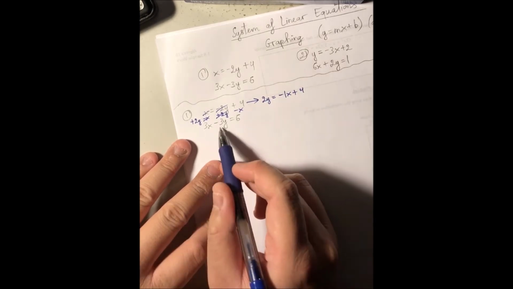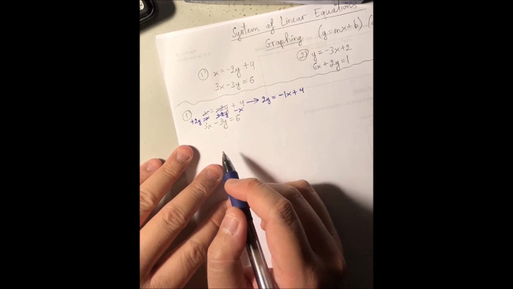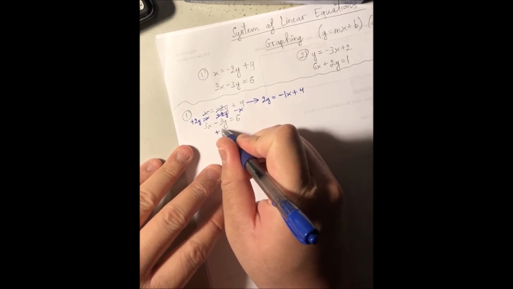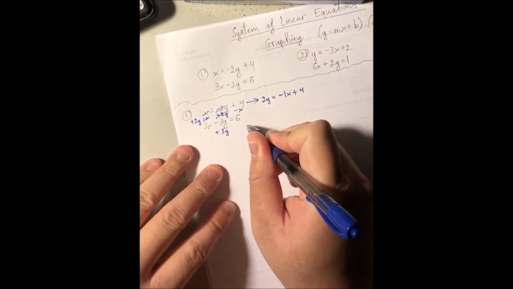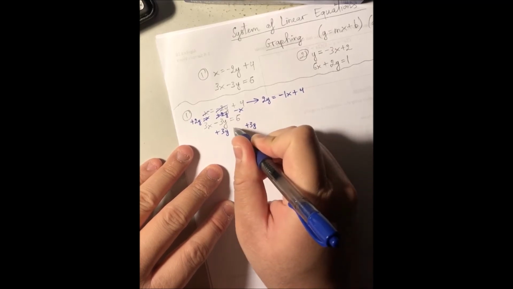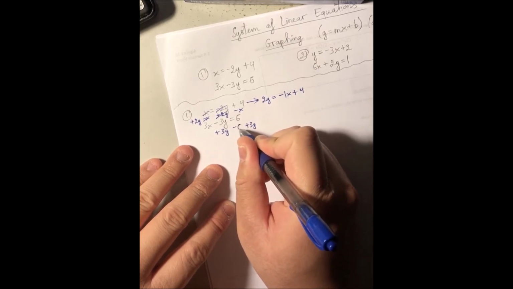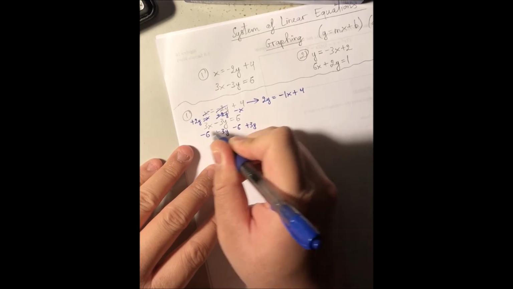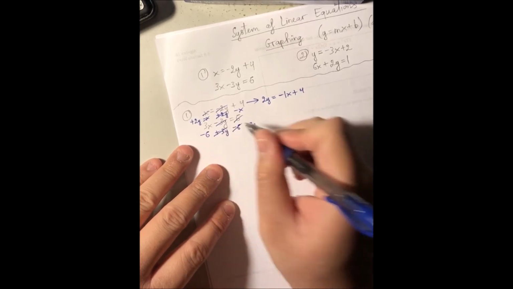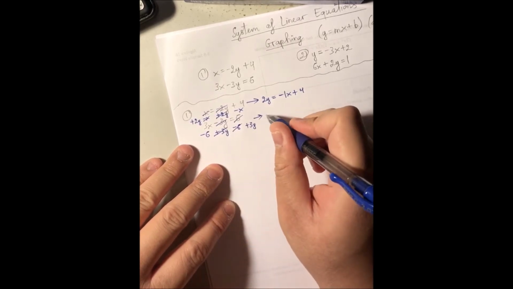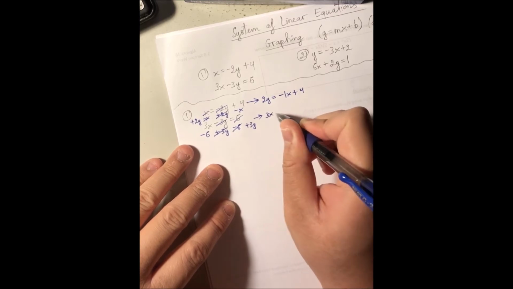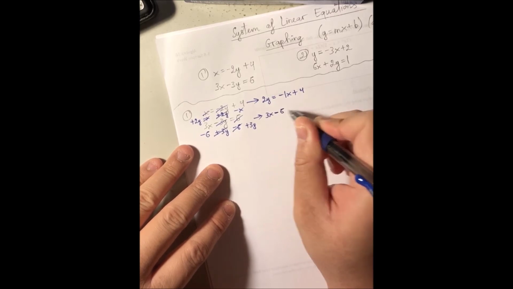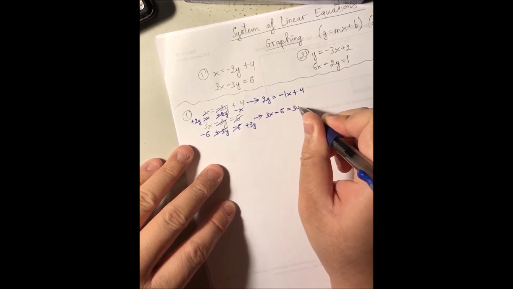And then for my second equation, I'm going to add 3y to both sides, and subtract 6 from the left at the same time. So that means I'm going to have 3x minus 6 equals 3y.